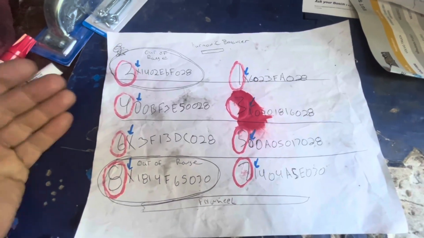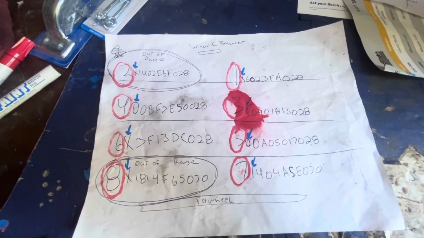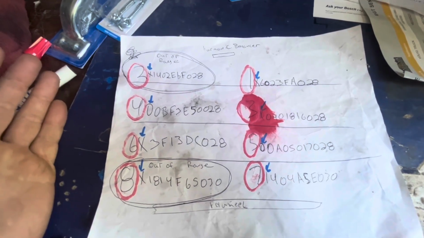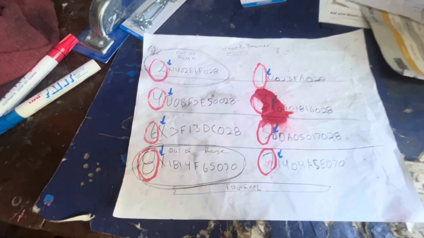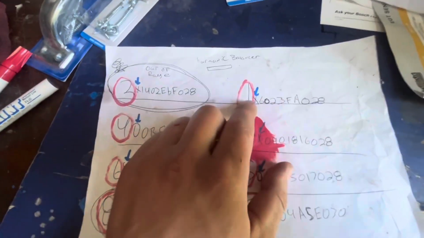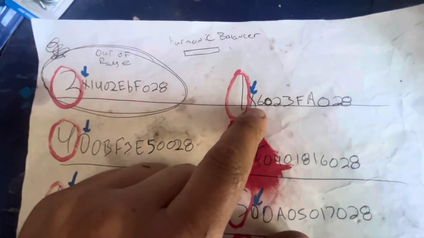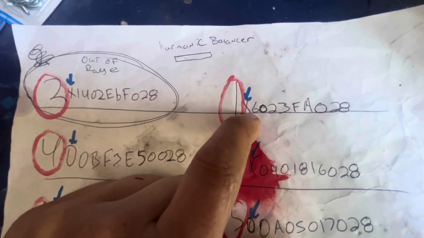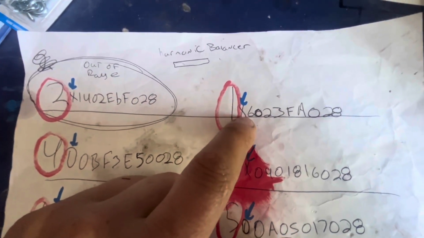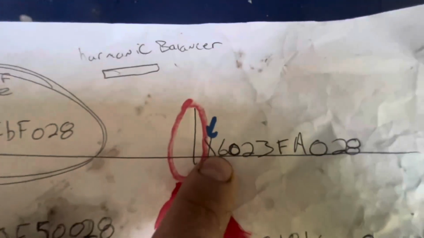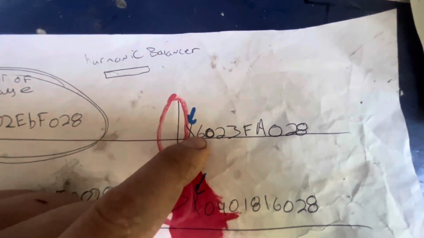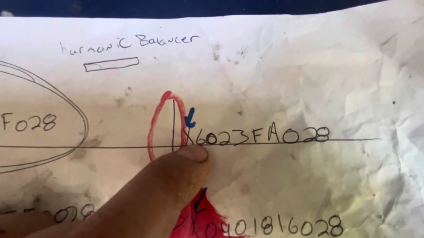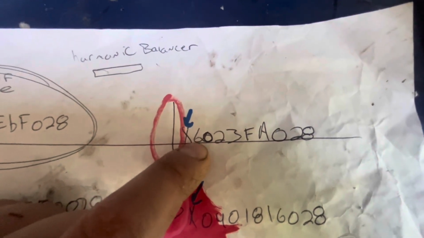All right, guys, so now I want to talk about some mistakes that I made so you guys can avoid making these mistakes. So the first one, super simple one, the first injector that I put in on cylinder 1 here, all right? If you look closely at this number here, I'm missing a 0 at the very beginning of the number.